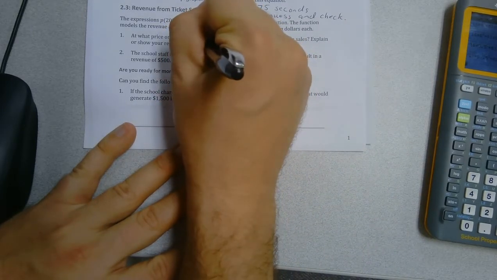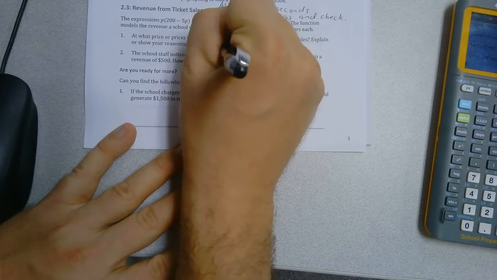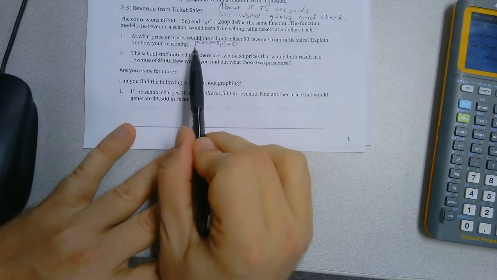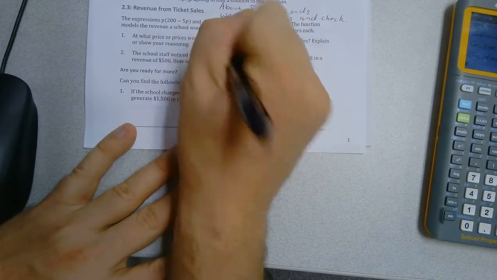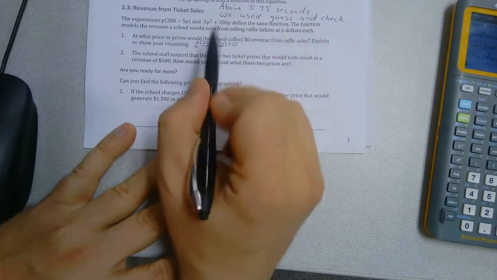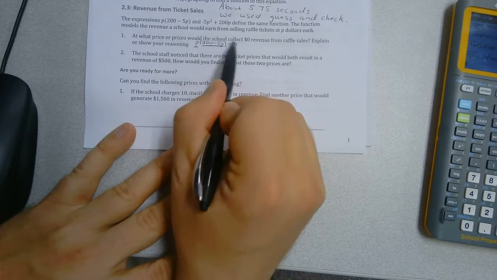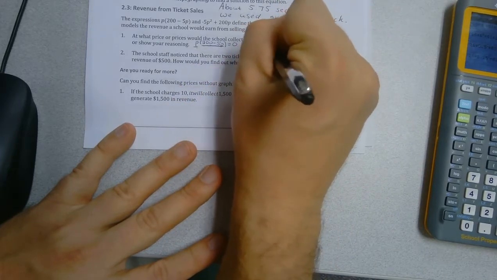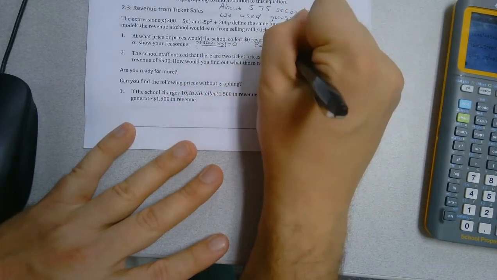So I'm going to get P times (200 minus 5P) equals 0. And then we talked about the zero product property, where we can set both factors equal to 0. So if we're multiplying two things and they become 0, either P is equal to 0, so one of our factors could be 0, or we could say 200 minus 5P equals 0.